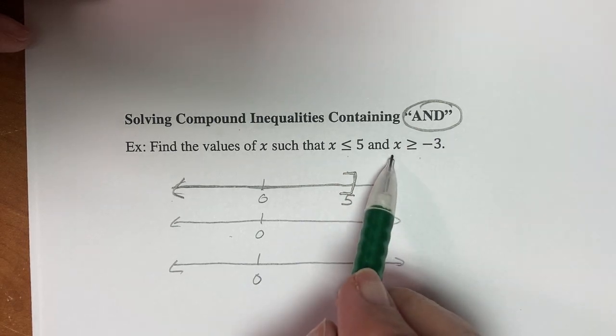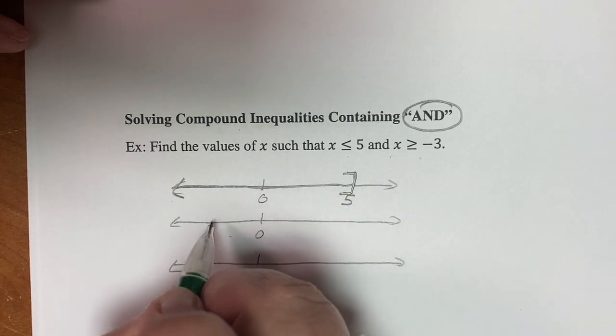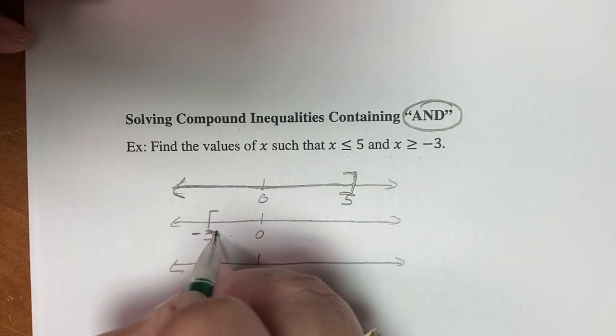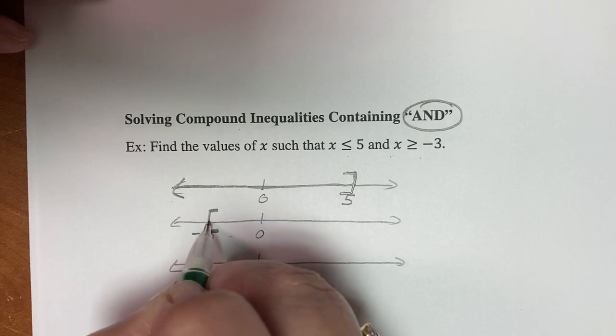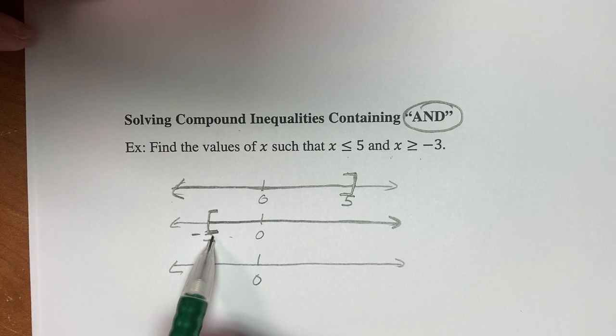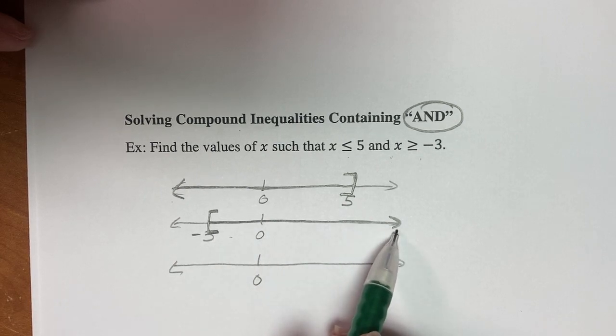And now if I want the solution set x greater than or equal to -3, well, if this is -3 and I want all values greater than or equal to, again, I would have a bracket, and then I would have all of the numbers to the right, greater than or equal to.